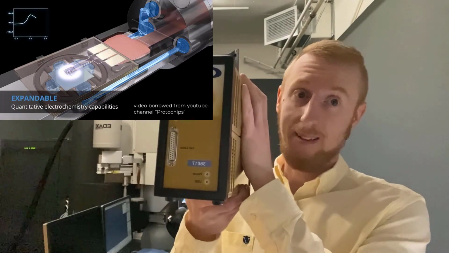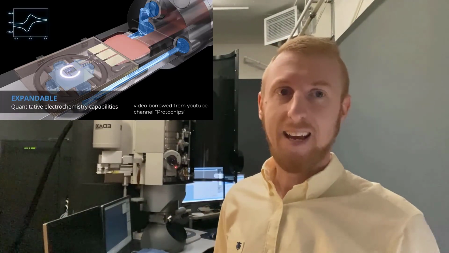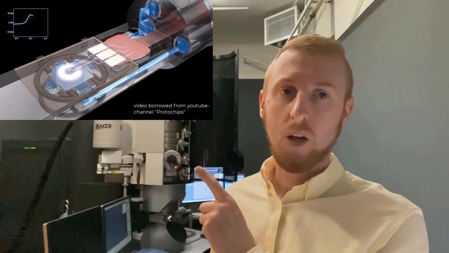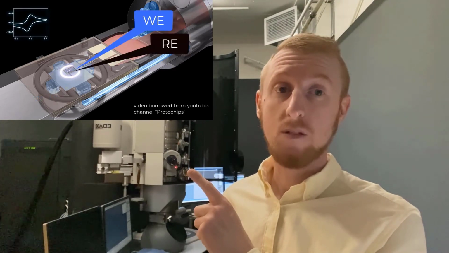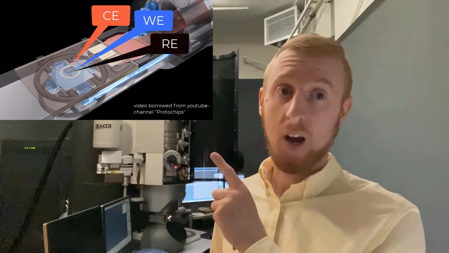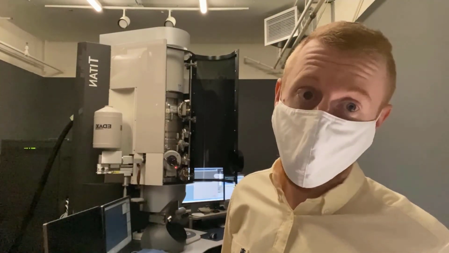Meanwhile, our tiny sample remains in liquid in the electrochemical cell, where we measure standard electrochemical signals using a potentiostat like this. And yes, inside this tiny cell, we still have a working electrode, reference electrode, and counter electrode. Sounds like a miracle? No, it's just the scientific reality of working with in situ TEM corrosion research. Let's get back to my home office.